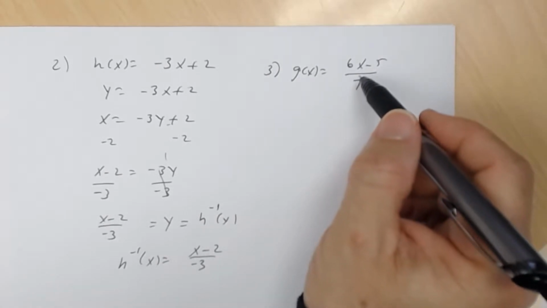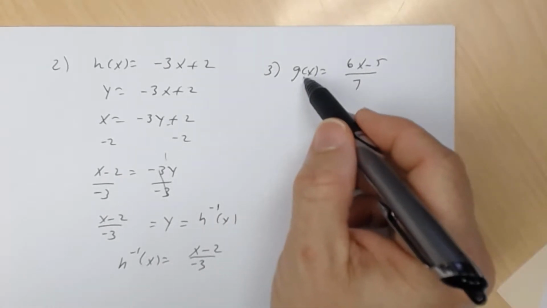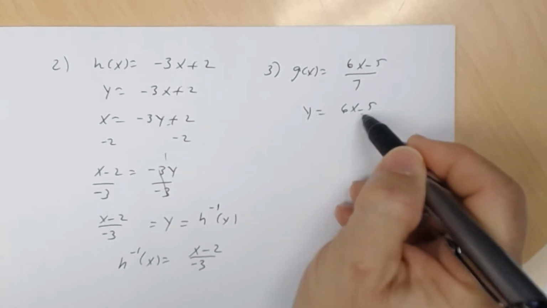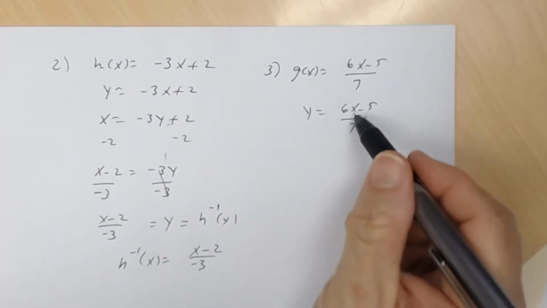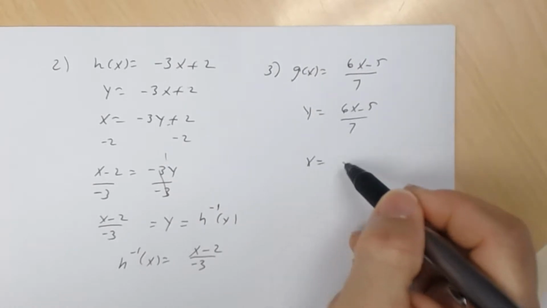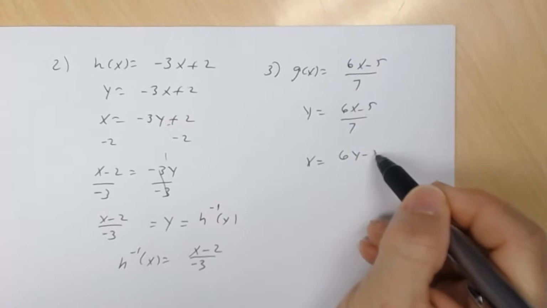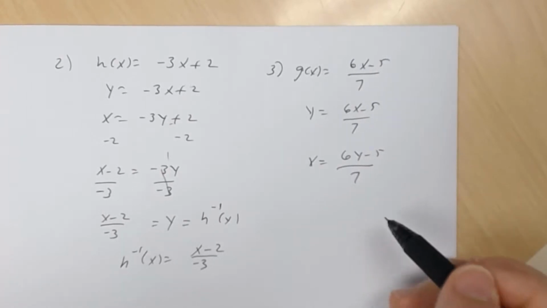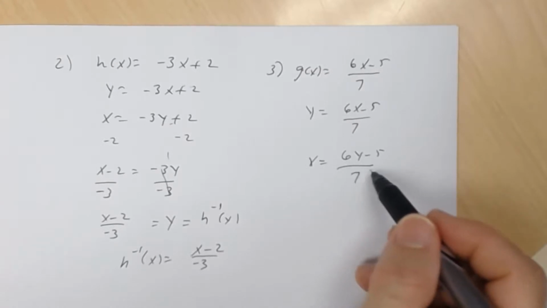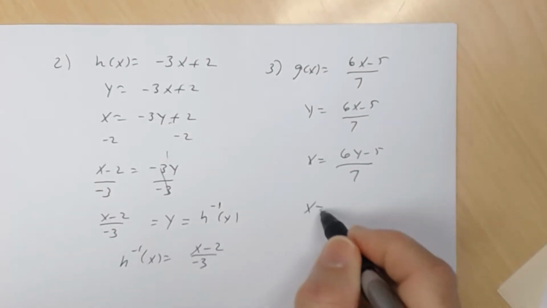Okay, so the first thing I'm going to do is replace g of x with y. So you have y equals 6x minus 5 divided by 7. Then you switch the x and the y, so x equals 6y minus 5 divided by 7, and then you solve for y. The first thing you do is clear the fractions. You multiply both sides by 7. So again, we write this over.